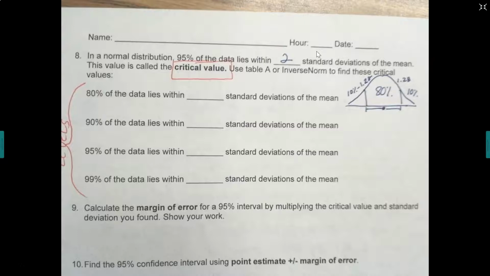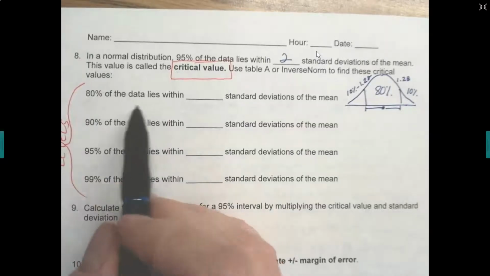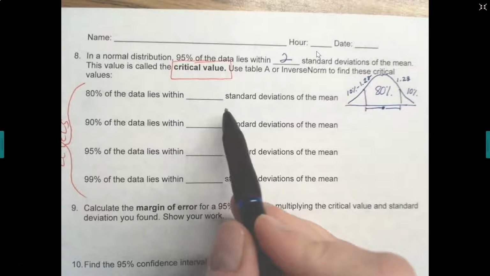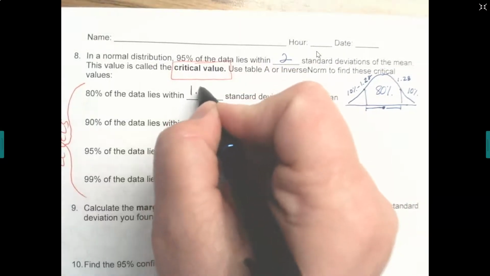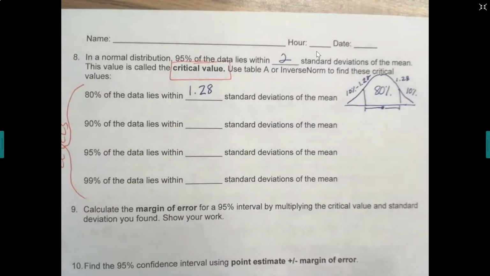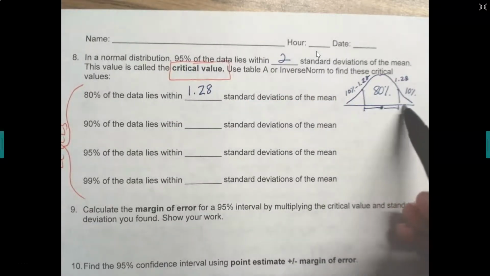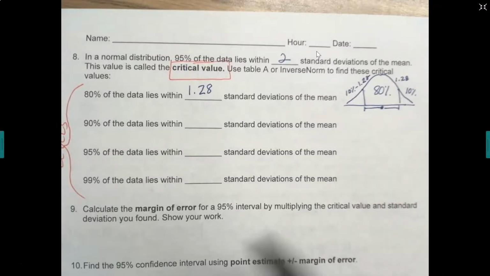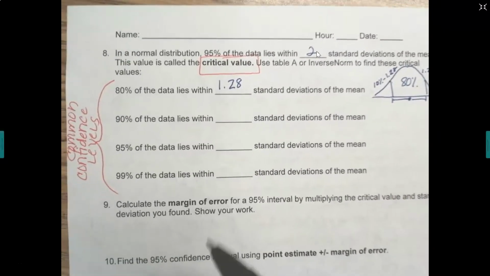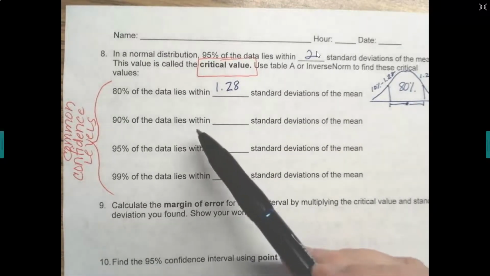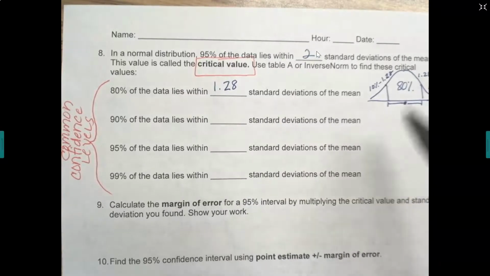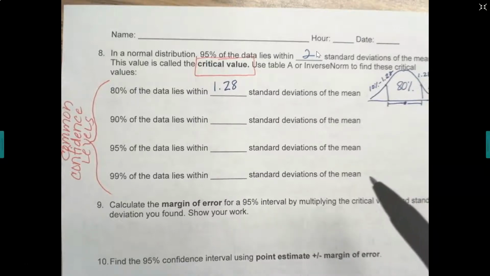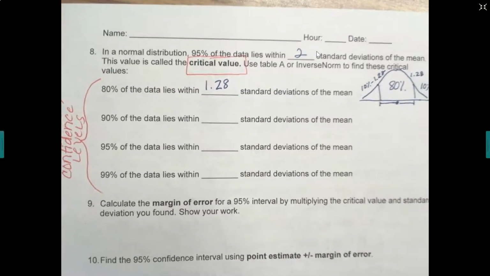So the critical value, when 80% of the data lies within how many standard deviations of the mean, it's within 1.28 standard deviations from the mean, below or above. Okay, so I'm going to recommend that you memorize some of these numbers, particularly the 90 and the 95%, because you're going to use them all the time. But I want you to also understand where the numbers came from, because they could ask you an oddball number and you have to go look it up. You got to figure it out yourself.